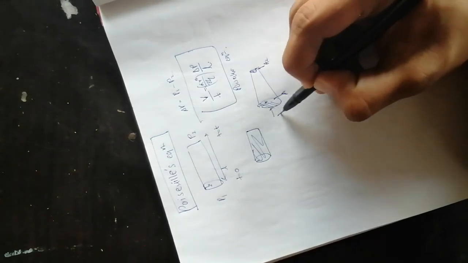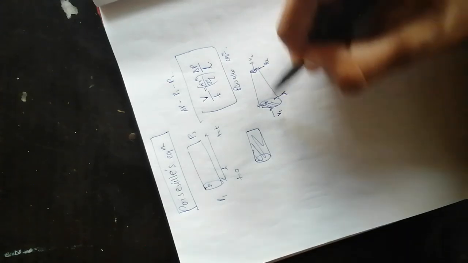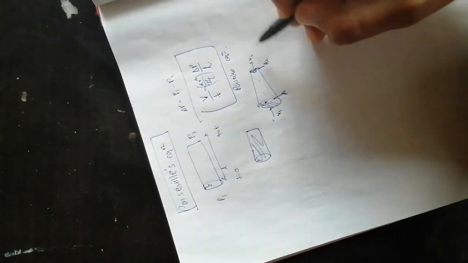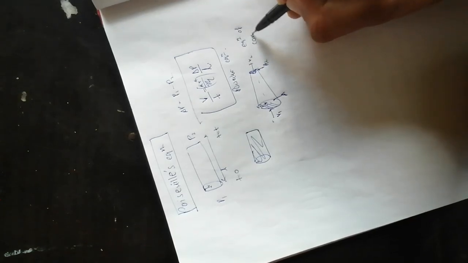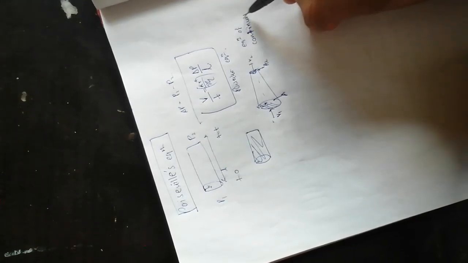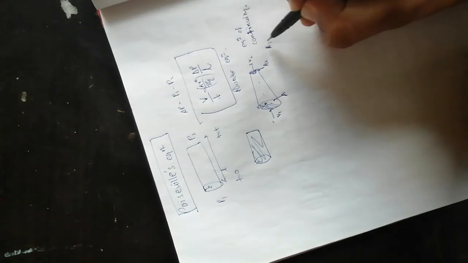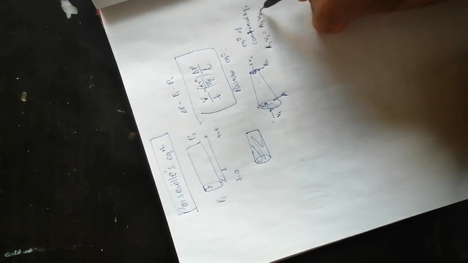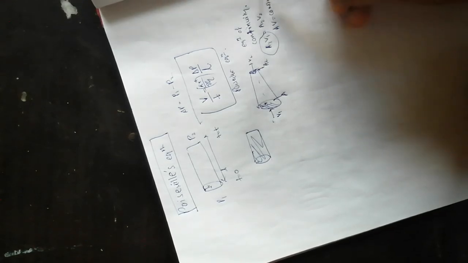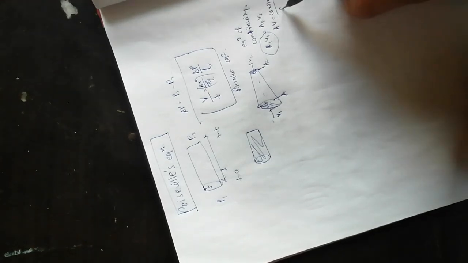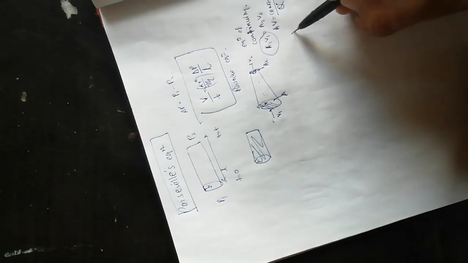If the fluid is flowing in this direction with v1, and in this with v2, as this is in the same horizontal level, we can apply the equation of continuity, that is A1 v1 equals A2 v2. We can say Av is a constant, right? So this constant you call the flow rate, Q, which is V over t, volume over time.